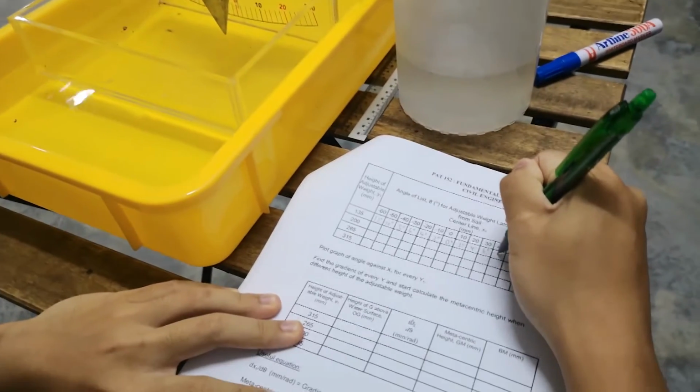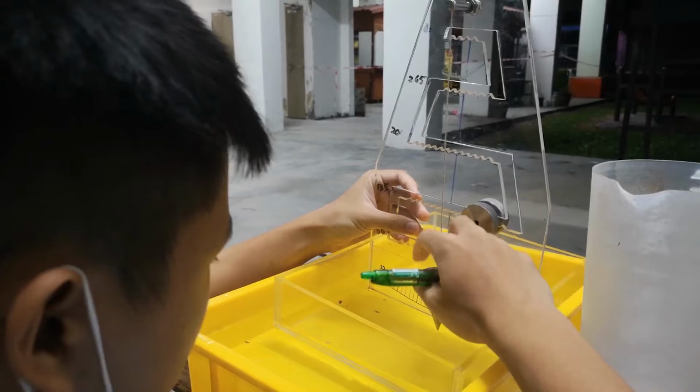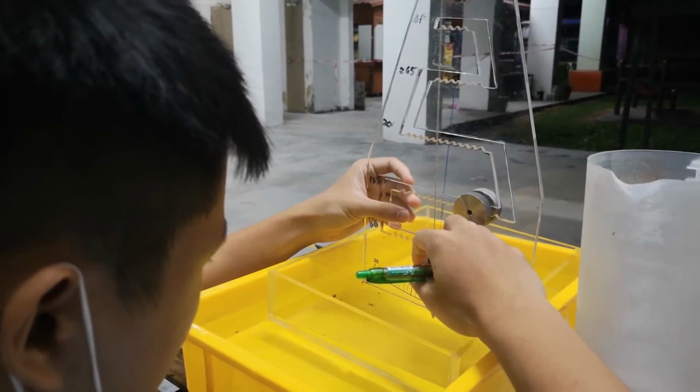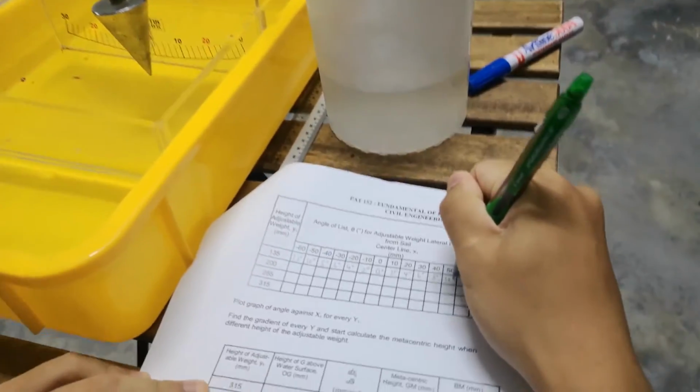For 40 mm, we get 8 degrees. For 50 mm, we get 10 degrees.